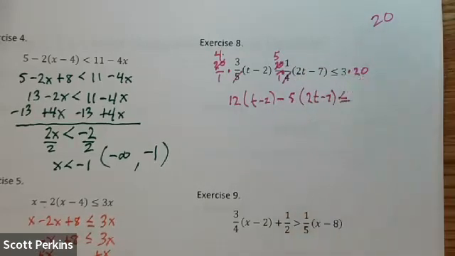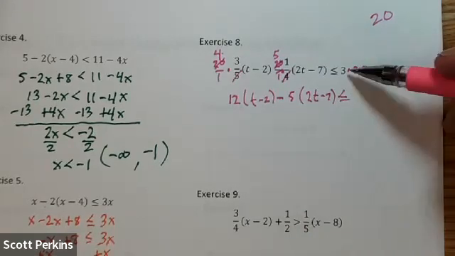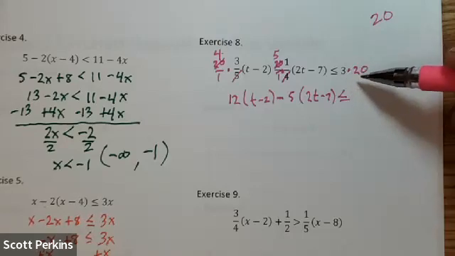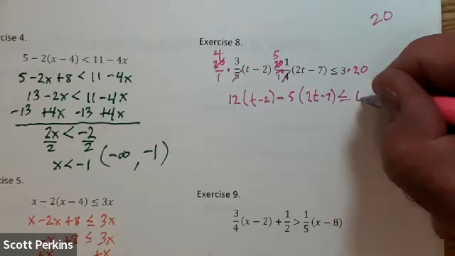Less than or equal to. And then don't forget, I know that there's no fraction over here, but you can't change the problem by not multiplying. So you have to multiply by 20 on both sides. So that makes 60 over there.